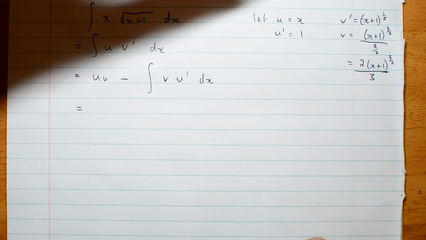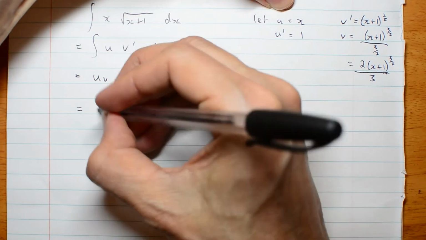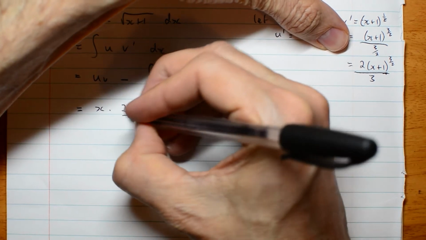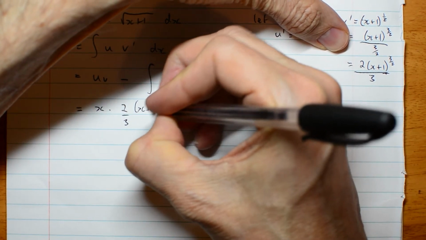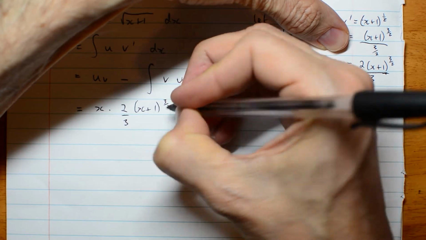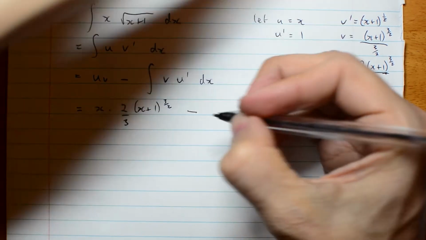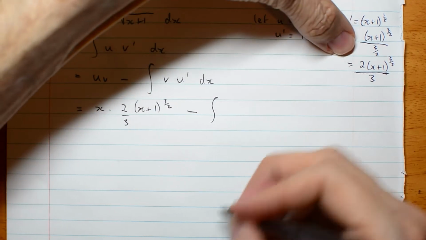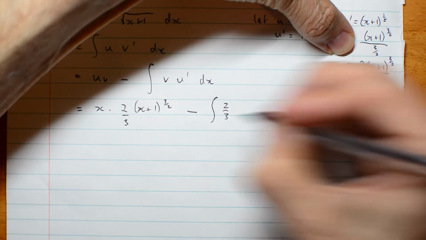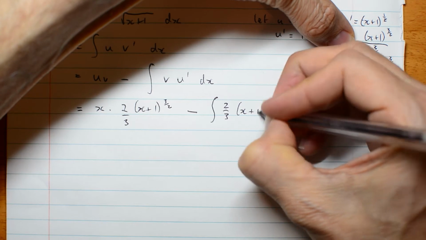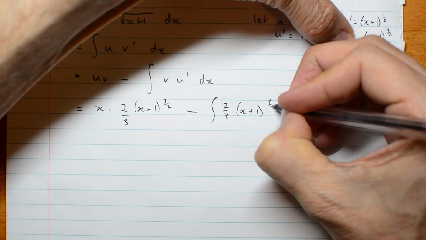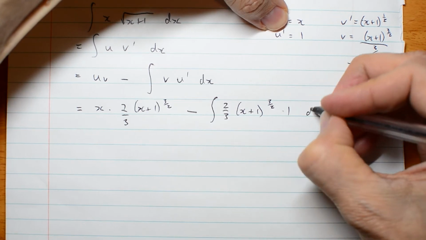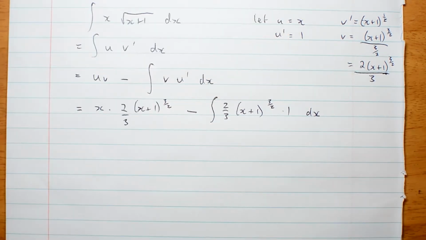Substitute carefully. u is x, v was this, 2/3 x plus 1 to the 3 on 2, minus the integral of v, same horrible looking thing, 2/3 x plus 1 to the 3 on 2 times u dashed, which is 1 dx.